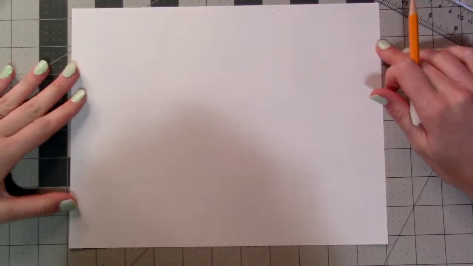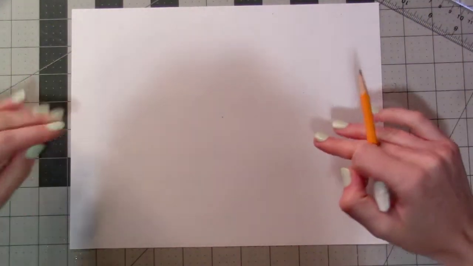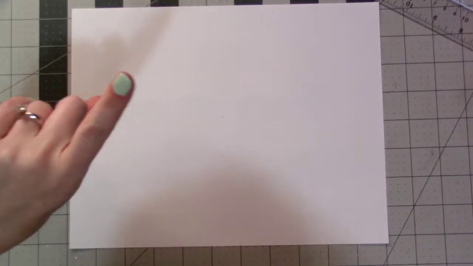Hello, art people. Today we are going to write our names in 3D. So in order to write our names in 3D blocks, first we need to learn about one-point perspective.